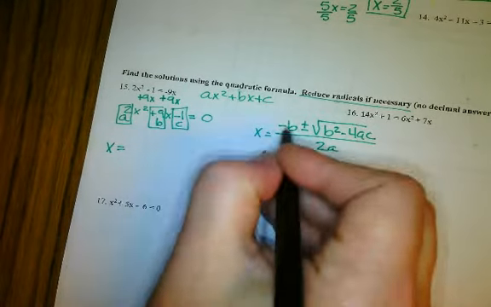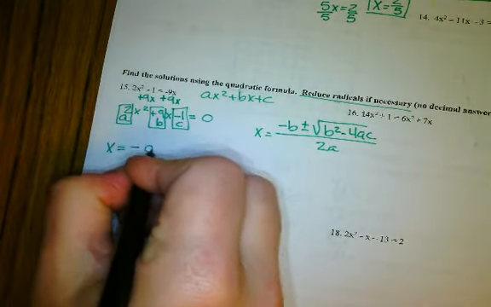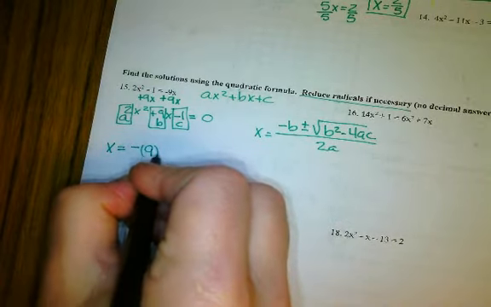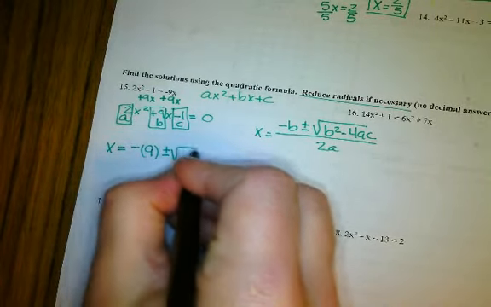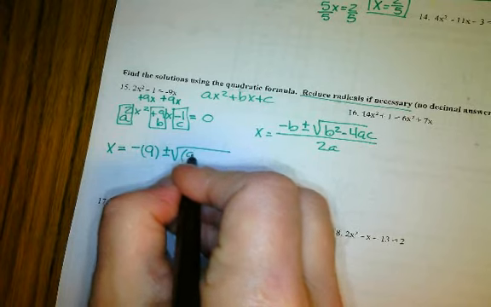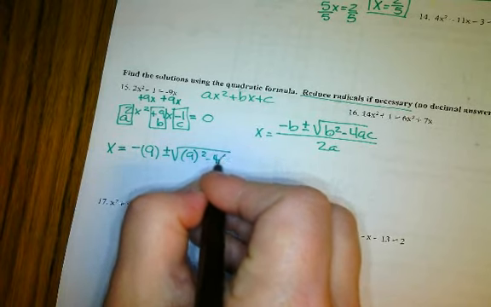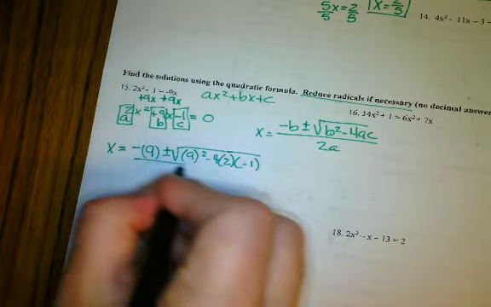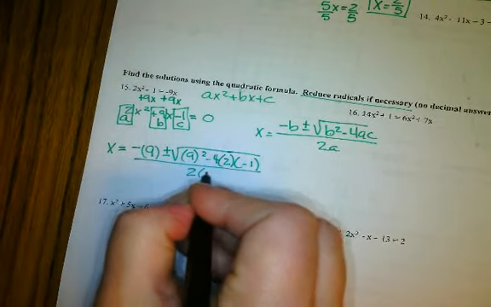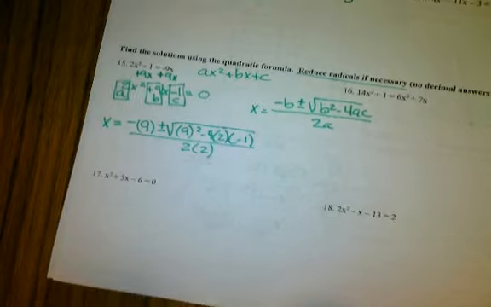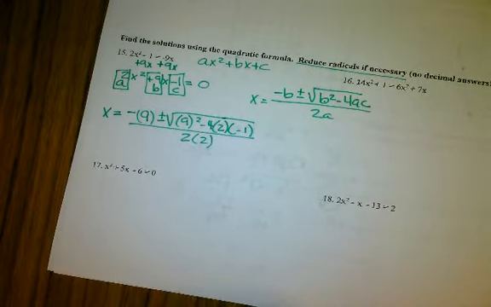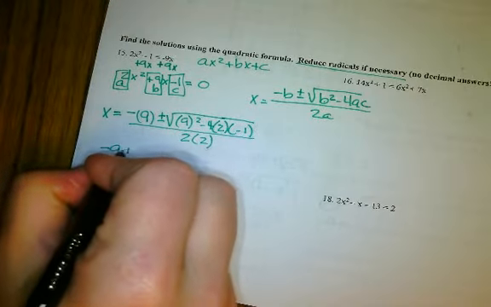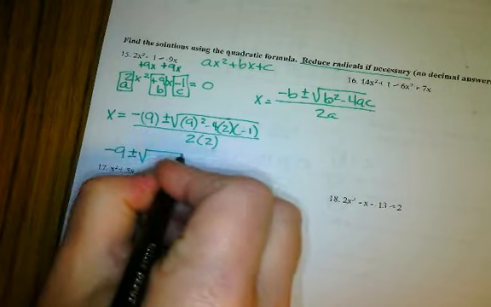Okay, so I'm going to start filling stuff in. I got the negative from the formula. I have the b plus or minus the square root of. I have my b again, minus 4 times a, which is 2, times c is negative 1. All divided by 2a, or 2 times 2. Okay, so if I work this out from here, I get negative 9 plus or minus the square root of.